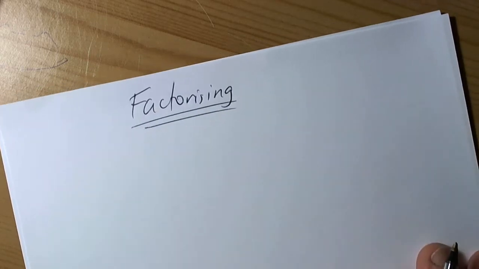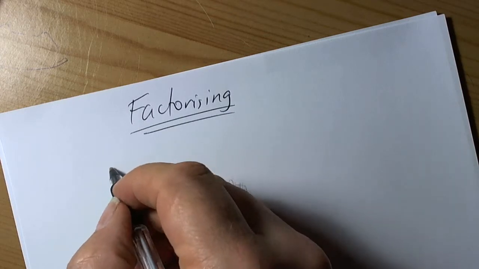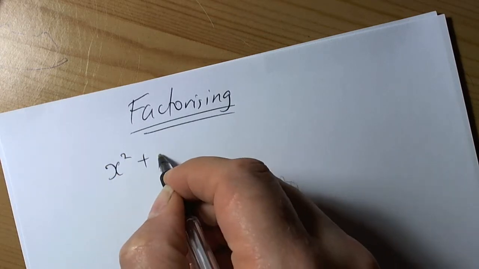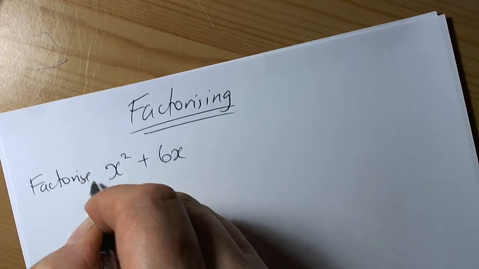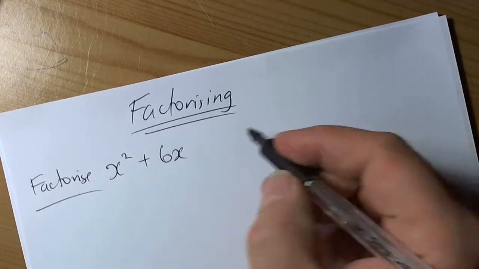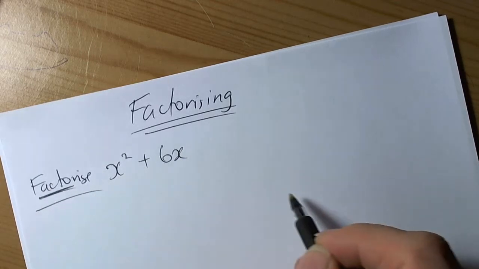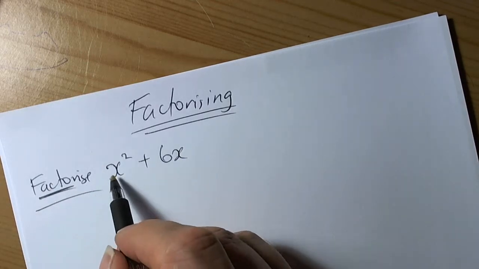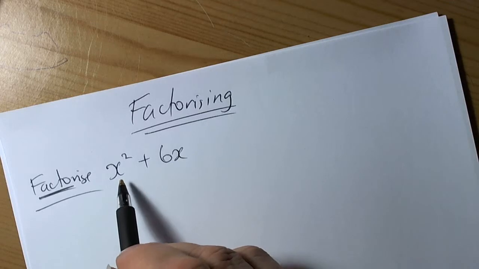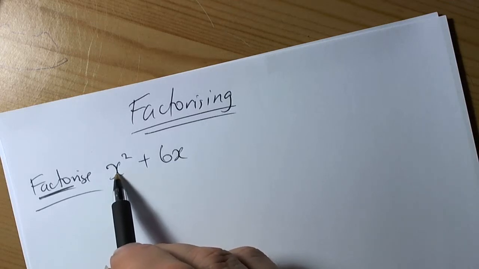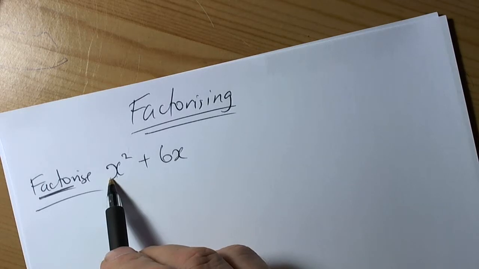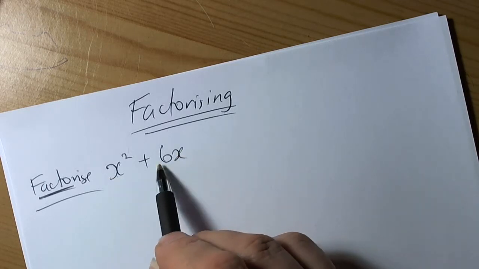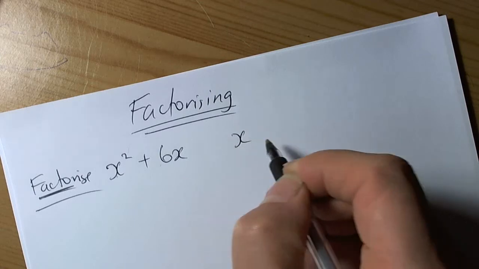So what kind of things does factorising involve? Well, let's look at it from a fairly straightforward point of view. They could have given you a question that said factorize x squared plus 6x. Well, factorize starts with the word factor, so therefore we're looking for factors that go into things. Now, factors go into things leaving a remainder. So x squared, well, x will go in there and leave x wholly, and x will go in here and leave 6. So the common factor is x.